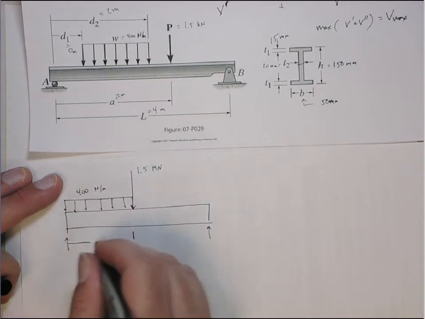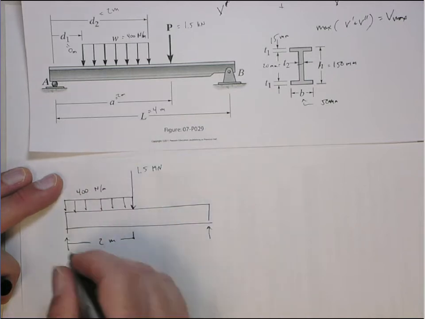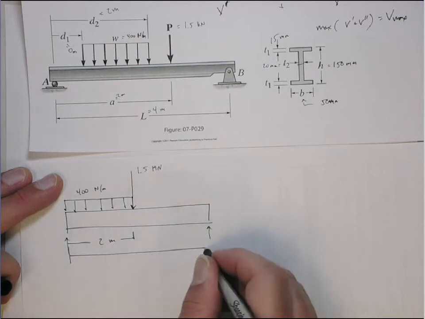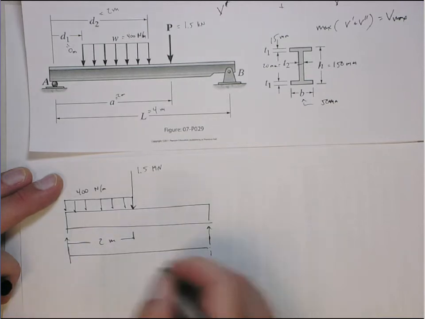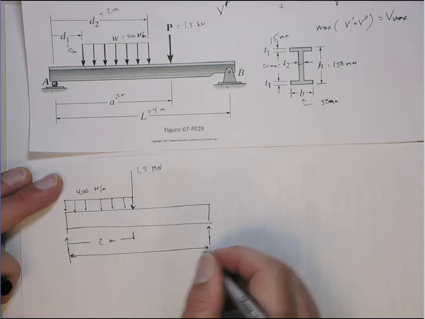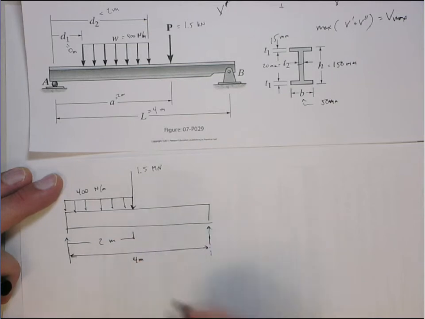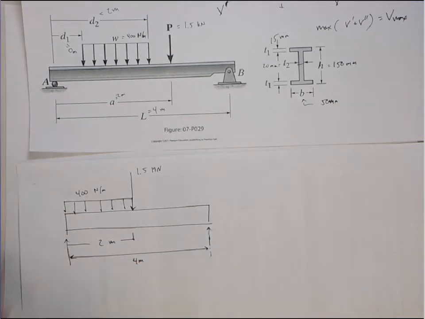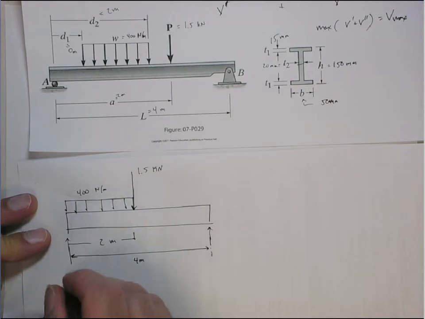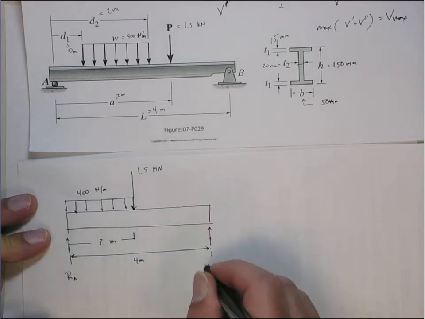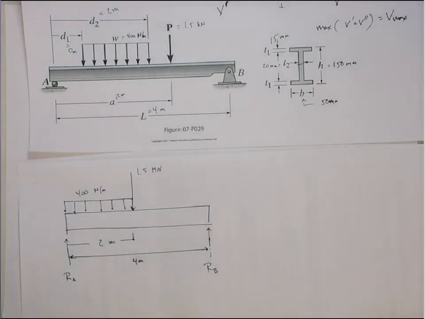This distance here is 2 meters, and this total distance here is the 4 meters, okay? And we still need to get the reaction at A and then the reaction at B. All right?